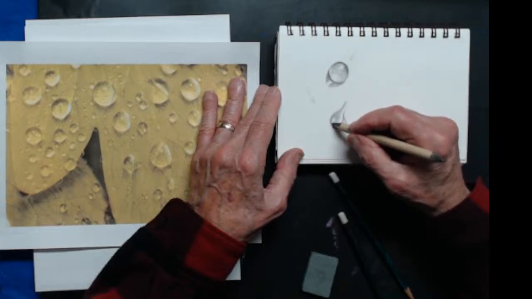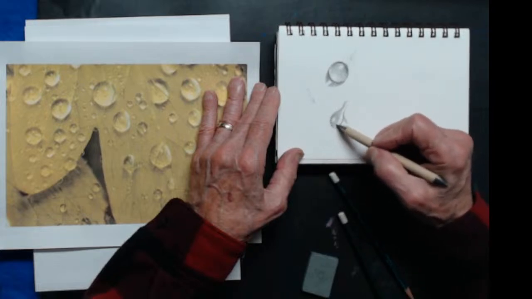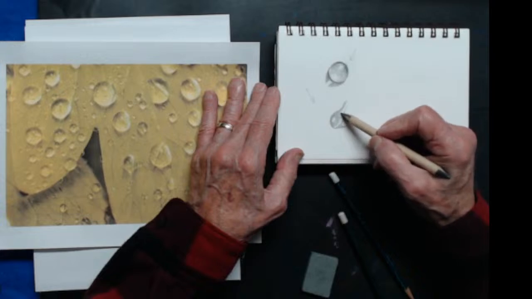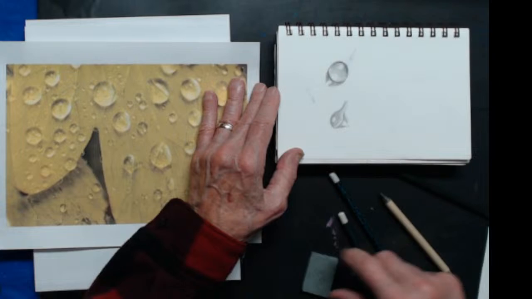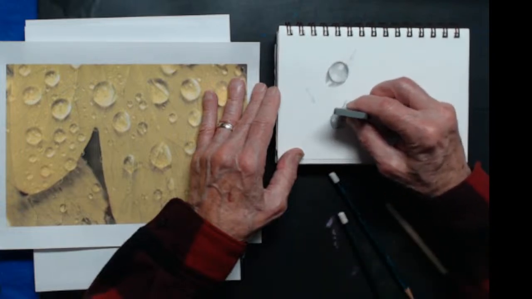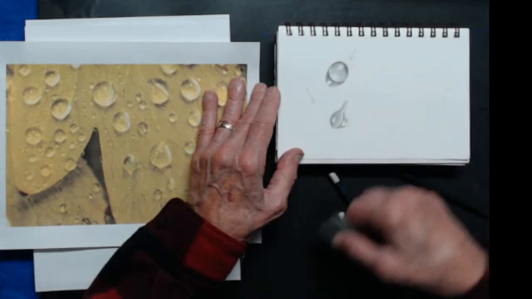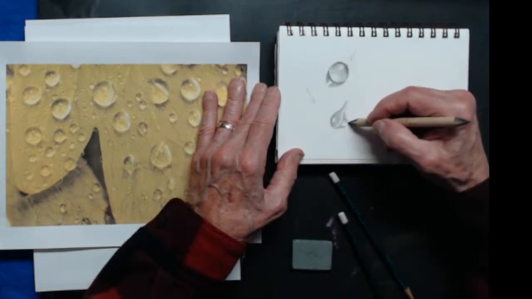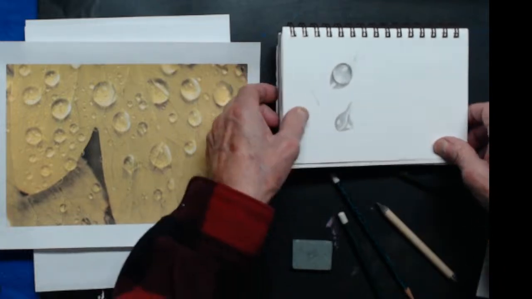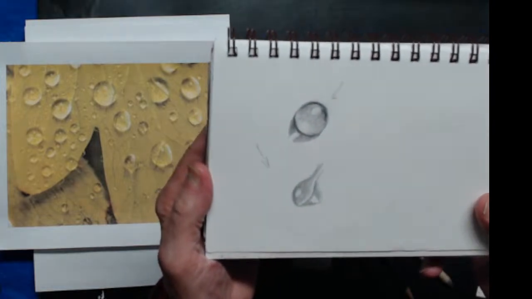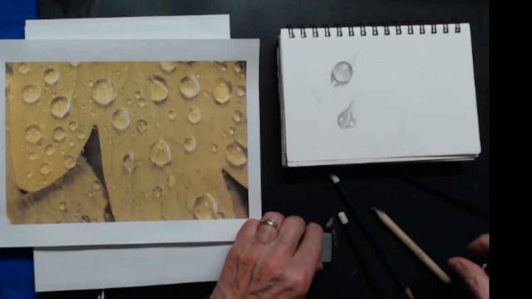So this one has a slightly different shape because it's got a longer shape to it. I wanted to do that just as a demonstration. I use the eraser to clean up a little bit of the lines, smooth it out a little bit, and use the blender to smooth out the shadow. Okay, so that's another drop of a longer shape. That's basically how I would do it with a pencil.